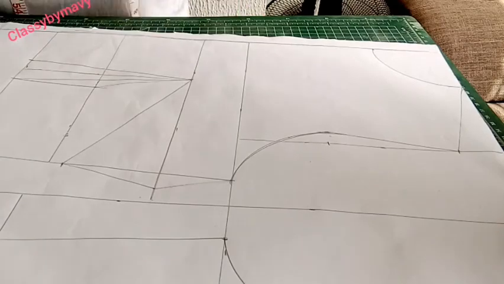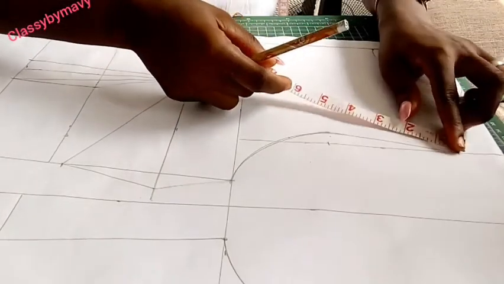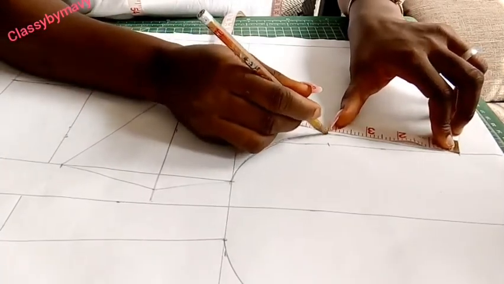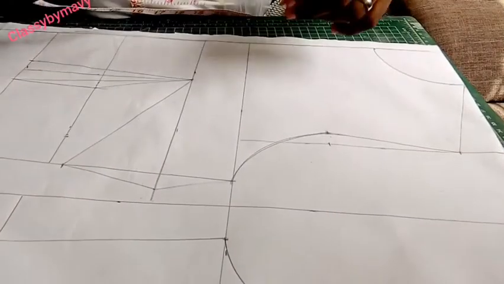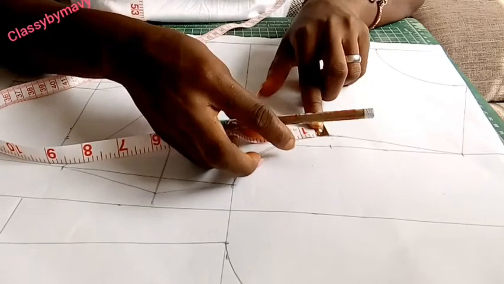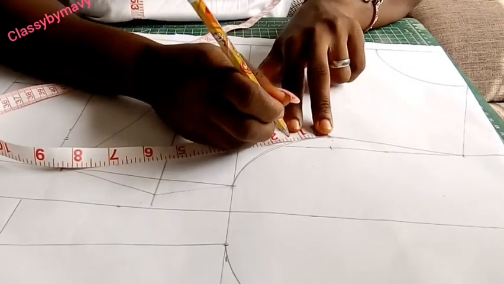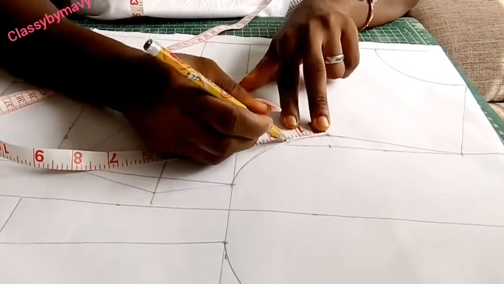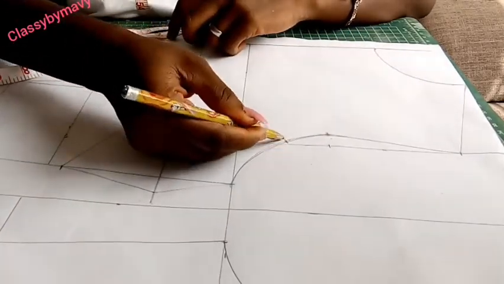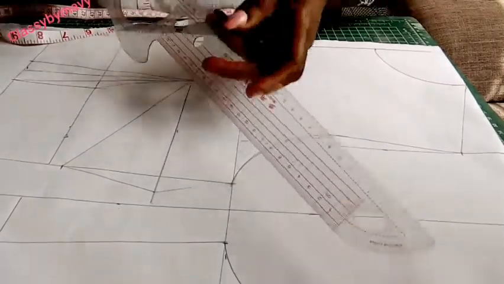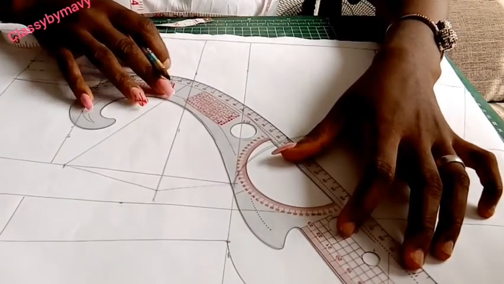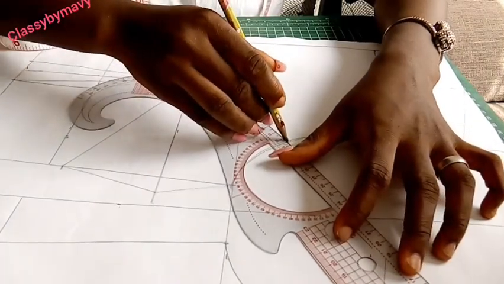So the next thing we want to do, we want to trace the midpoint of our armhole so as to get our armhole princess dart. So the midpoint will bring us here. Okay, so on this midpoint I'll be using 1 1/2 inches. So you measure 1 1/2 inches down and mark. So I'll just join this together. From here I'll join to this point. I'll still be using my curve to do that joining on these points.